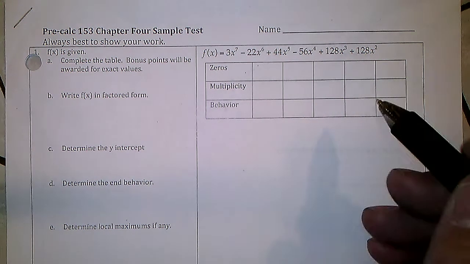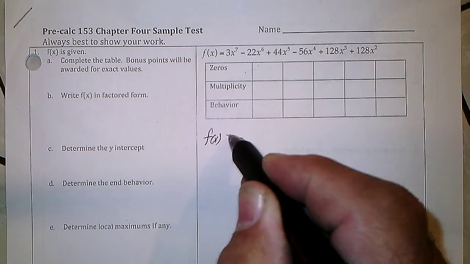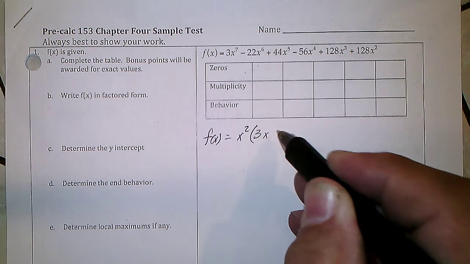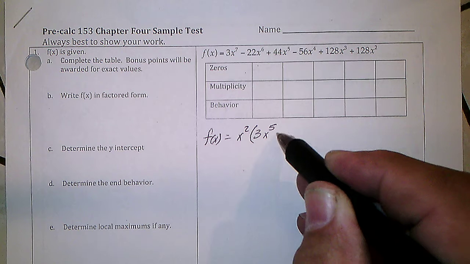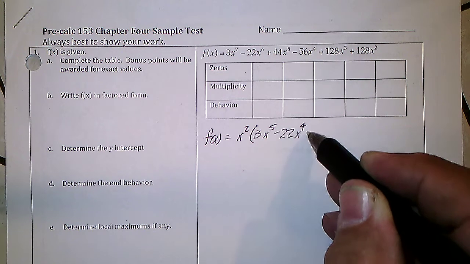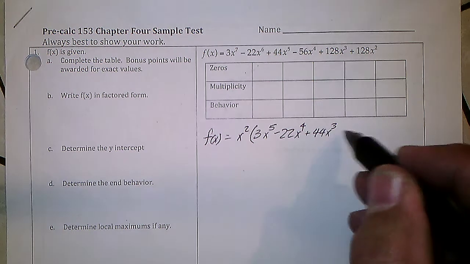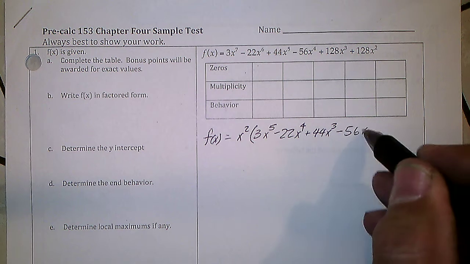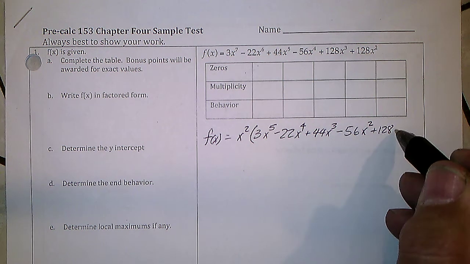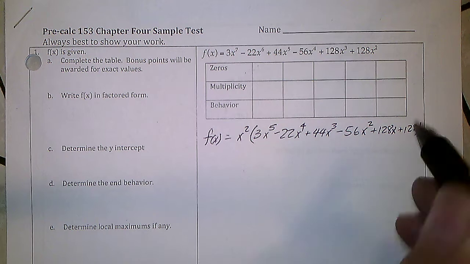So right away I know this factors to x squared times 3x to the 5th minus 22x to the 4th plus 44x to the 3rd minus 56x to the 2nd plus 128x plus 128.